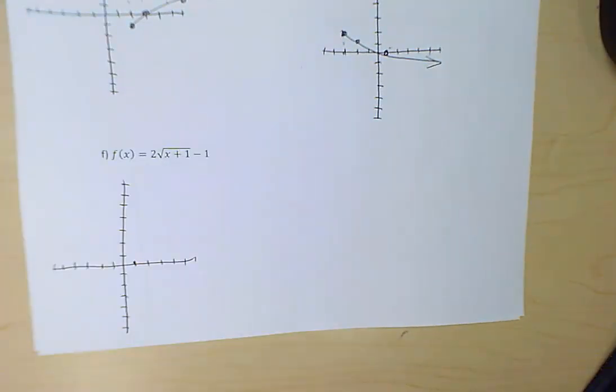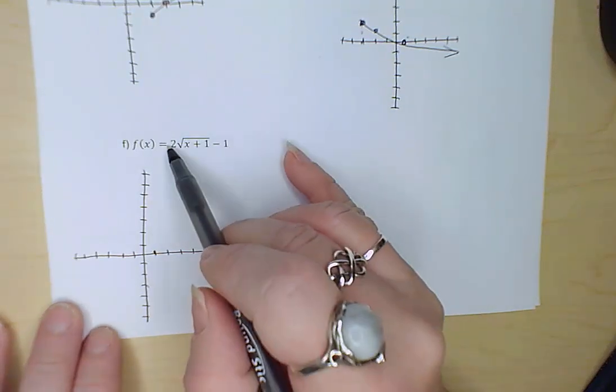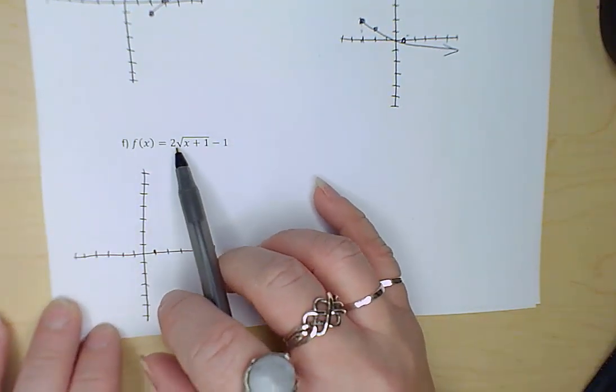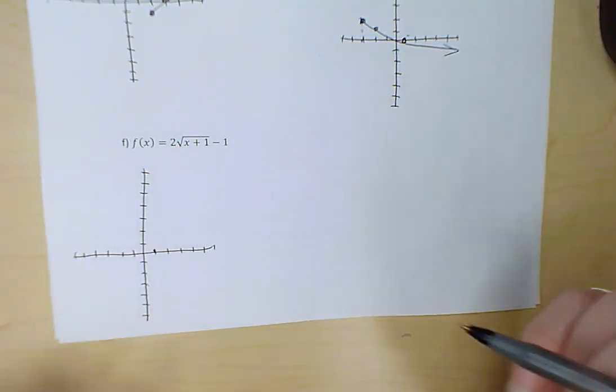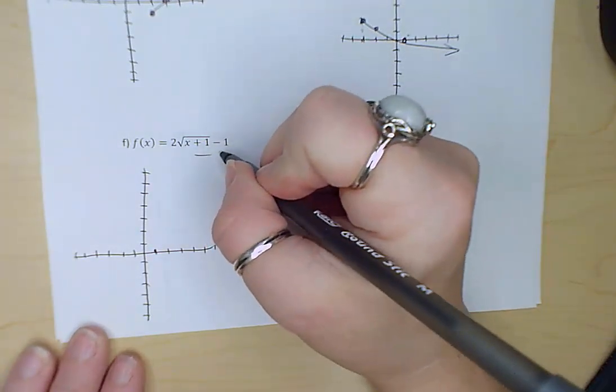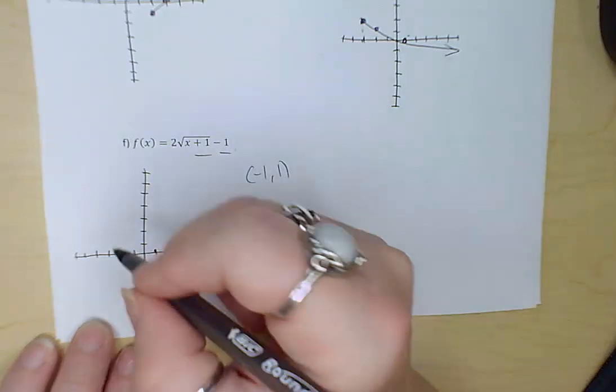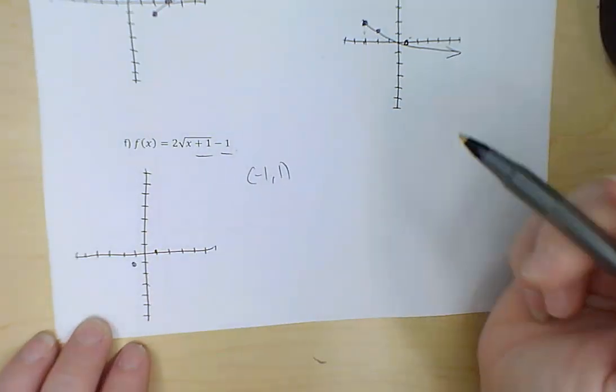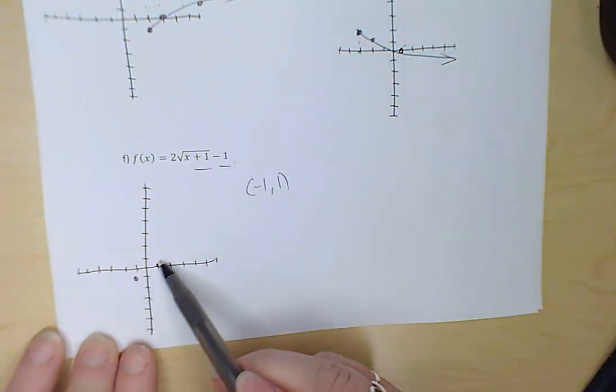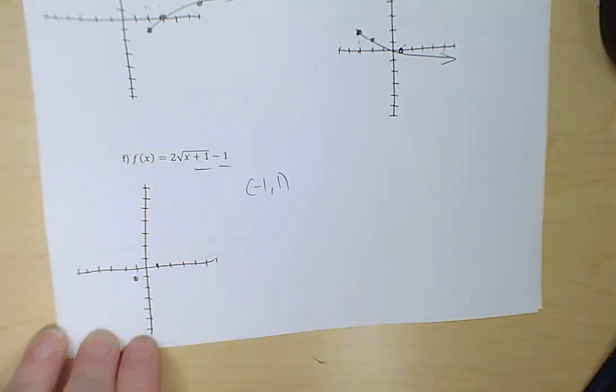For example, F here is going to be our example where we have a number in front for our A that is not a 1. So once again, we are going to plot HK first, which is going to be a negative 1 here, which is going to be right there. This is a positive graph, so this should be shooting in an upward movement.